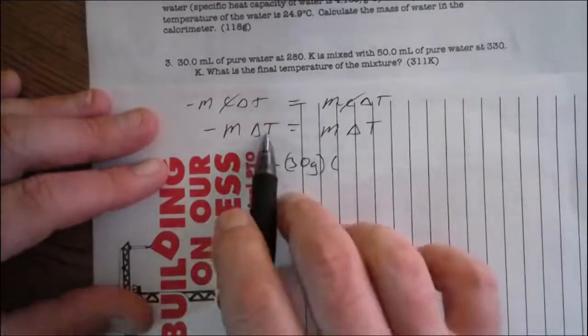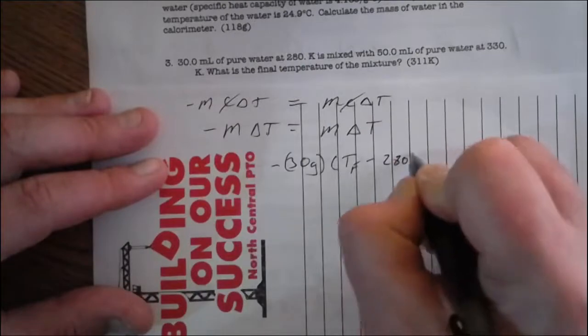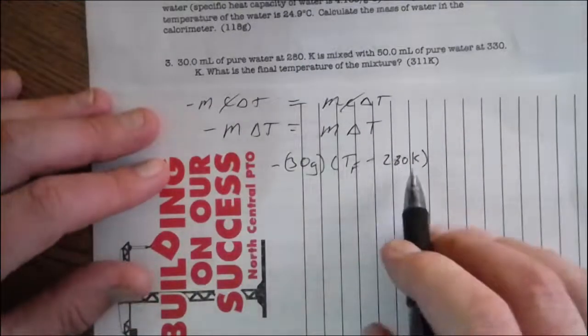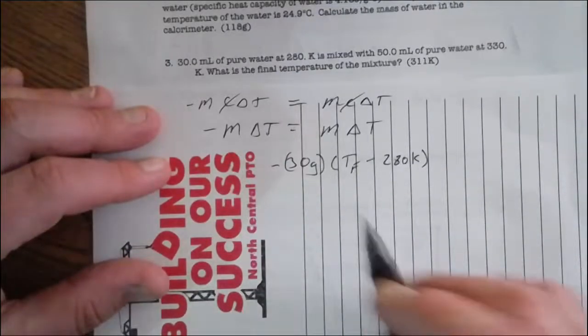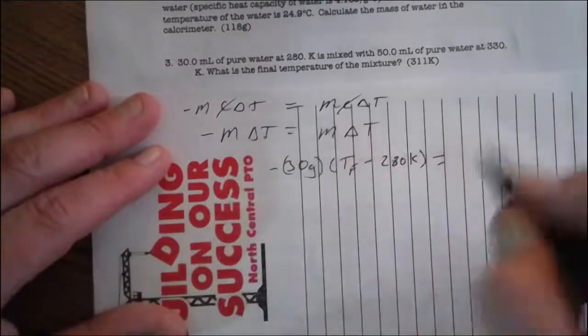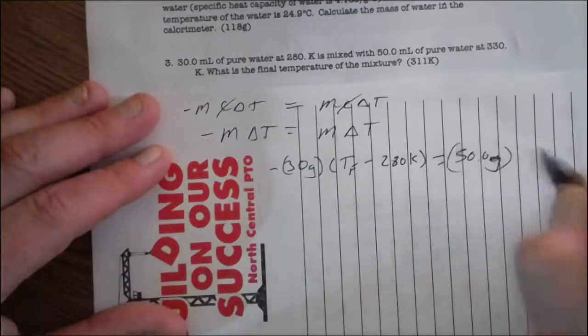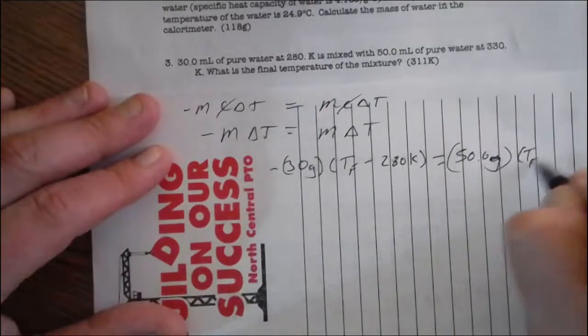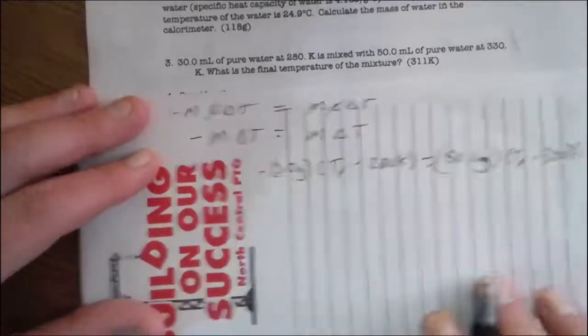The final temperature is what we're looking for, T final minus the initial temperature, which is 280 Kelvin. Now Kelvin or degrees Celsius doesn't matter here because the difference is going to be the same as long as we keep it consistent. It's fine. So over here, we've got 50 milliliters, which is 50 grams of water. Boom. And we're going to multiply that by the final temperature minus the initial temperature, which is 330 Kelvin. Questions so far?